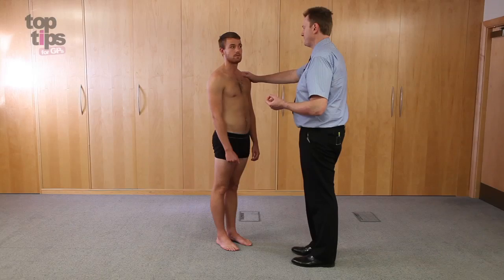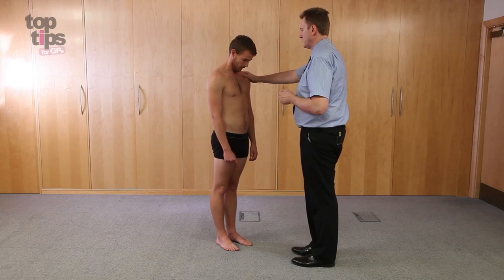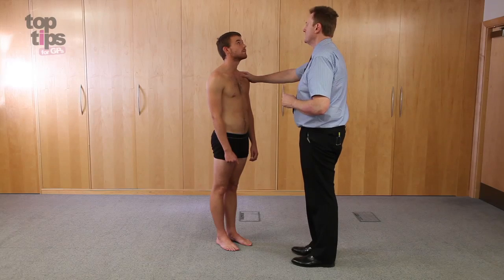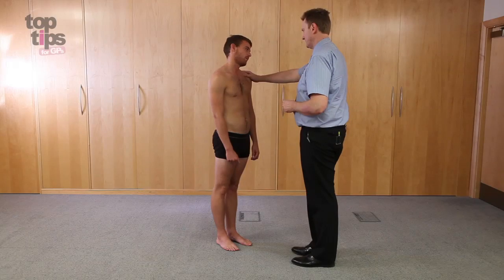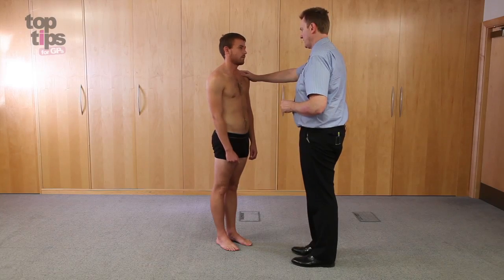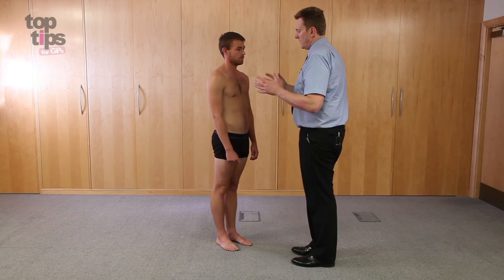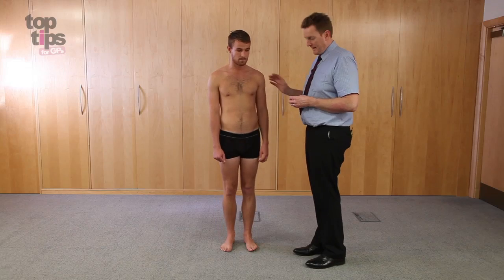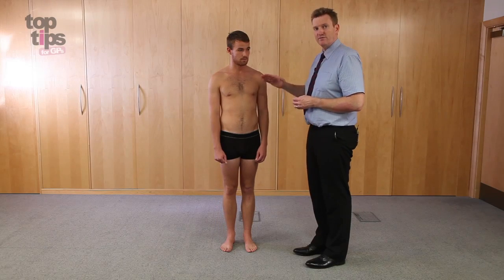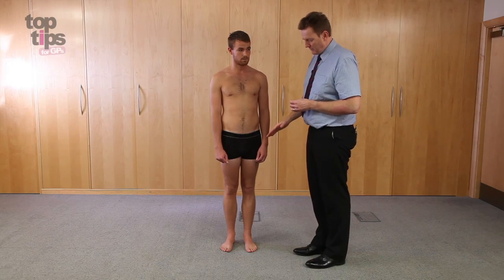Back towards me. Pop your chin down onto your chest. Look up towards the ceiling for me. Then look back towards me and pop your right ear onto your right shoulder and your left ear onto your other shoulder. Okay, thank you. Any problems with the neck, we need a full neurological examination of the upper limbs and the lower limbs. Any problems with the back, we need a full neurological examination of the lower limbs.